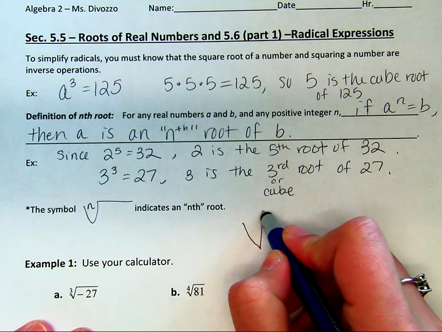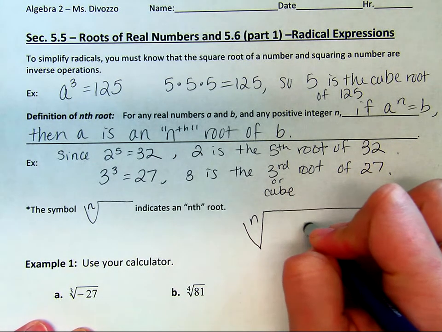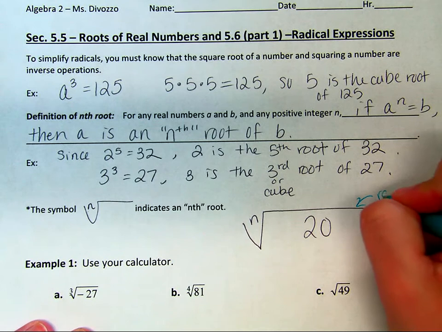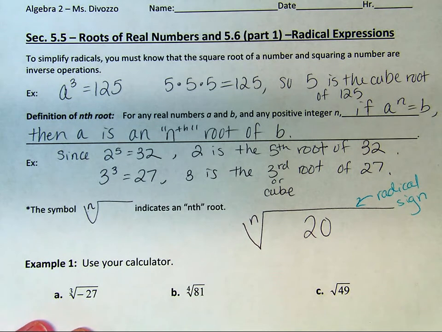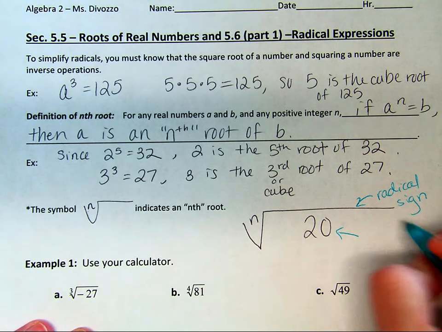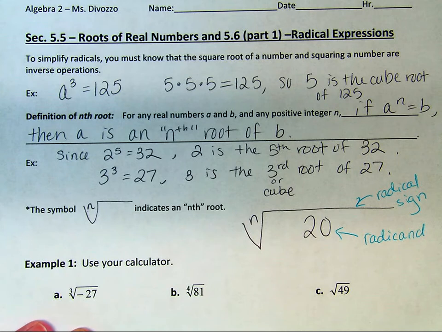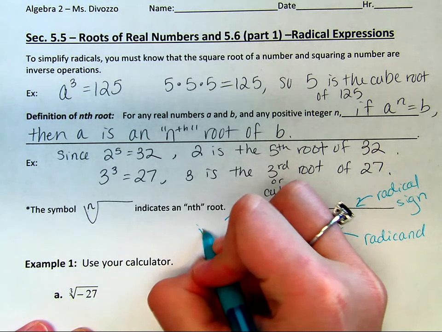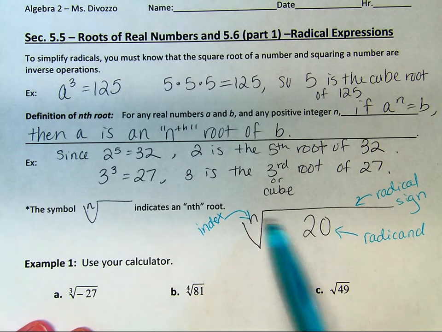So let's make a big radical sign here, and I'll just put the nth root of 20. We're going to label the parts, so this is a radical sign, just so when I refer to these things you'll know what I'm talking about. The number under the radical sign is called the radicand. And whatever n is here, we call that the index. So if we were taking the cube root, we would put a 3 there, and 3 would be our index.